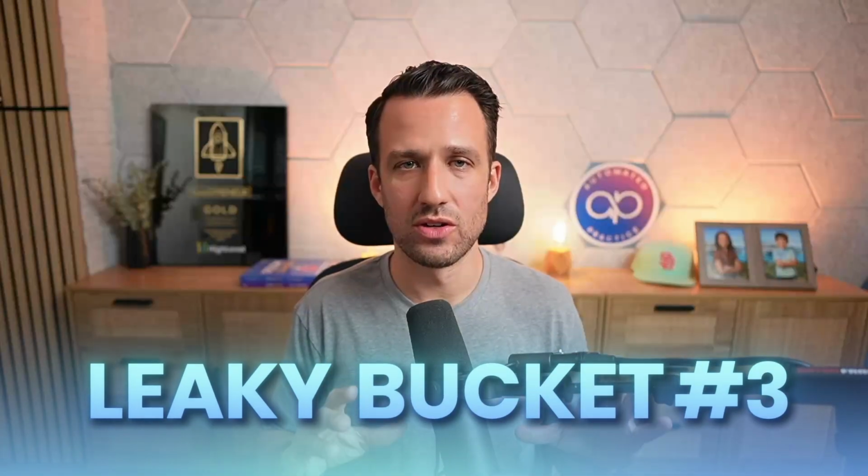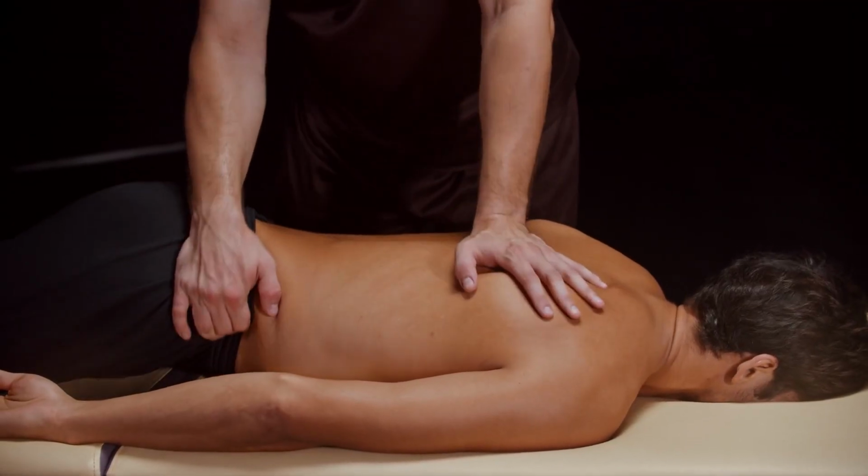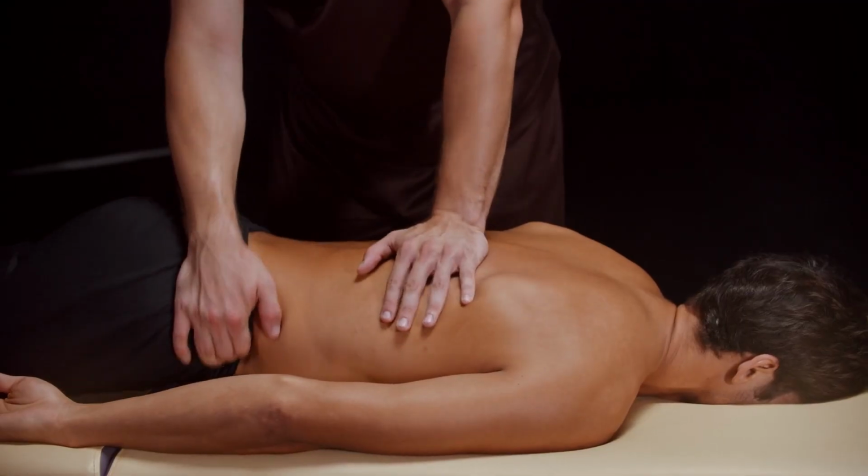You're chasing strangers when the easiest money is right under your nose. This last leaky bucket is the most ignored and the most profitable part of your business. The third leaky bucket is systems. And most chiropractors spend thousands trying to get a brand new patient in the door while quietly neglecting the patients who already know, like, and trust them. Fixing this leak doesn't just save you money, it prints it.